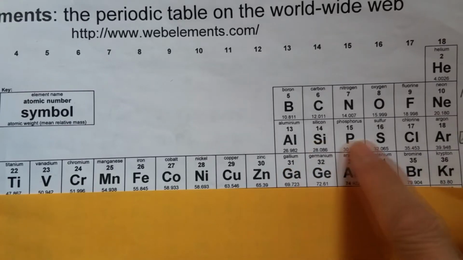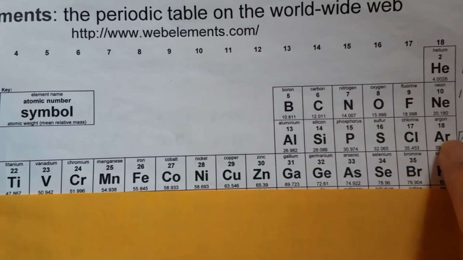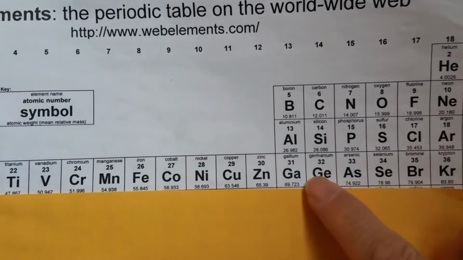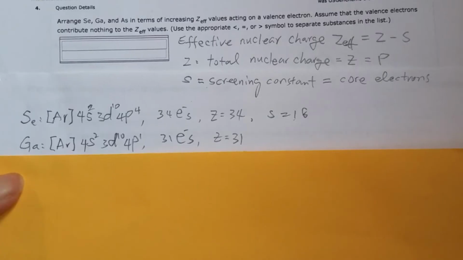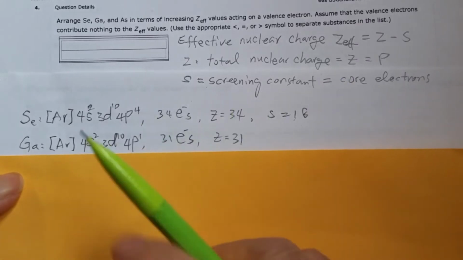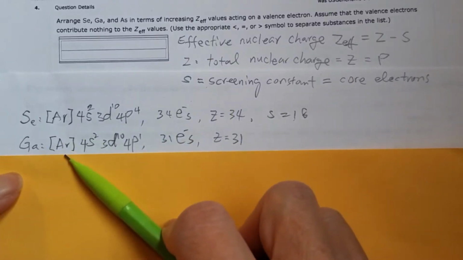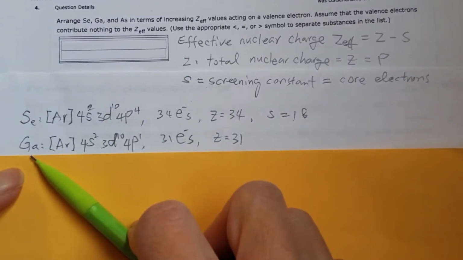Again, go to the last element in the previous period. That's still argon, so we'll use argon shorthand. Again, use argon as a shorthand notation for gallium.